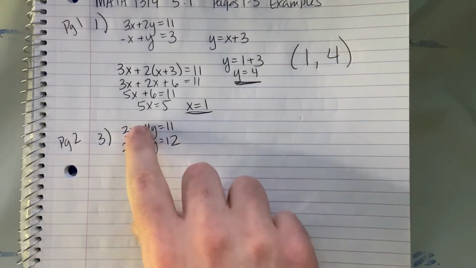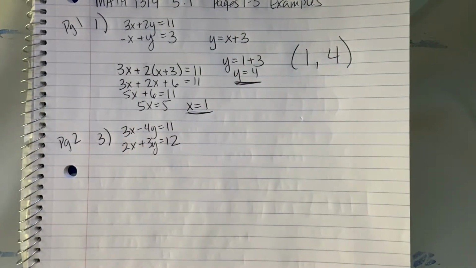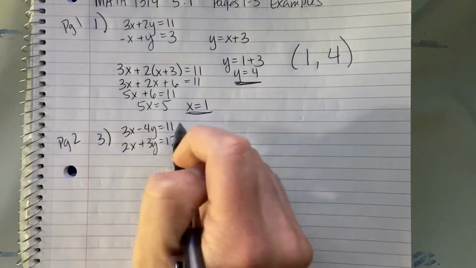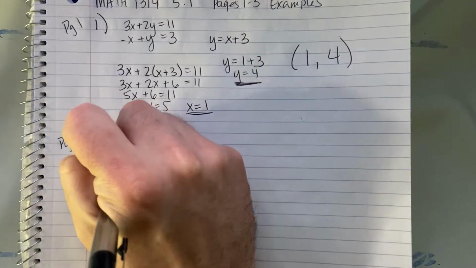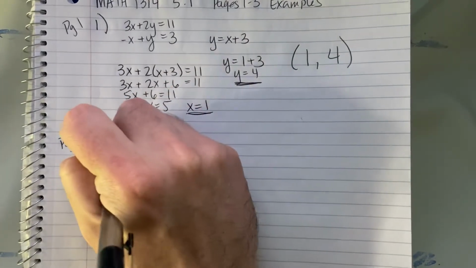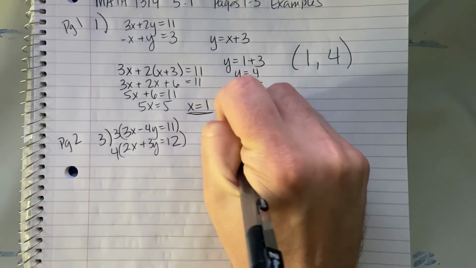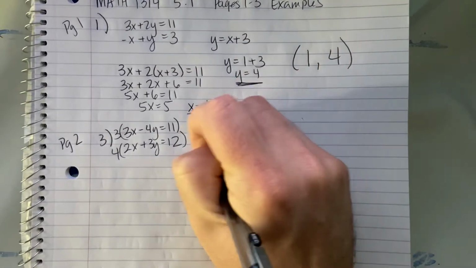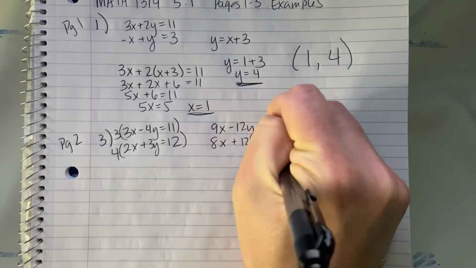Now, it's hard to turn a 3 or 2 into a 3 or a 3 into a 4, but I can multiply this equation by 4 and this equation by 3. So 3 times the first equation and 4 times the second equation, then I will have 9x minus 12y equals 33, and the second equation will be 8x plus 12y equals 48.